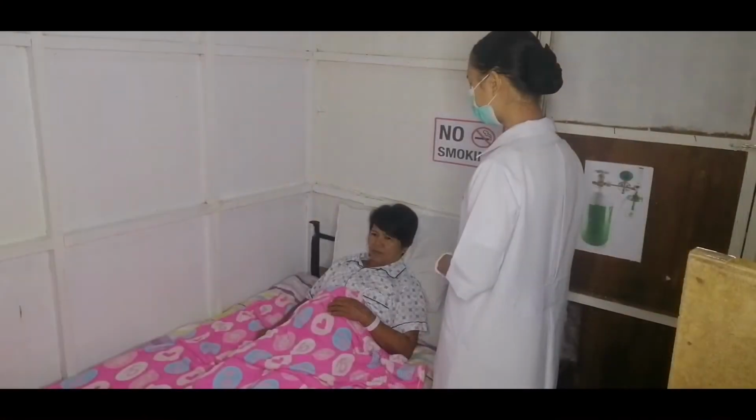Review safety precautions necessary when oxygen is in use. Then place no smoking signs to the appropriate areas. Then, identify the patient. Good day, ma'am.